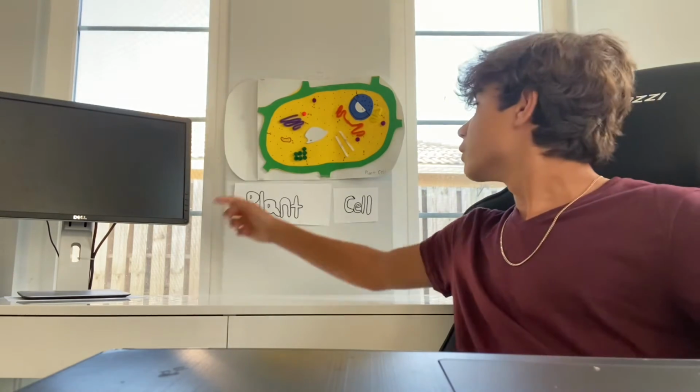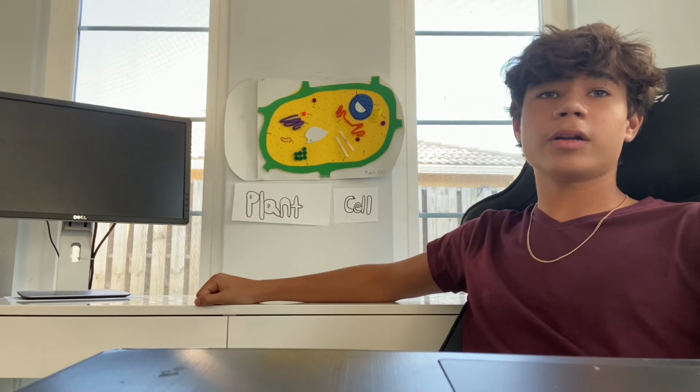We're going to start off with the cell membrane. The cell membrane is the green piece along the outside, surrounding. For this part, I cut out a green foam piece. The cell membrane is the surrounding of the cytoplasm of the cell.